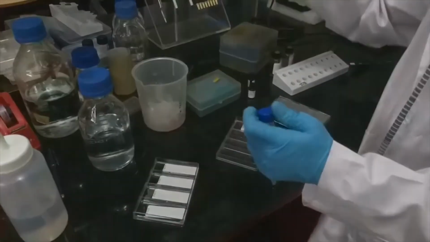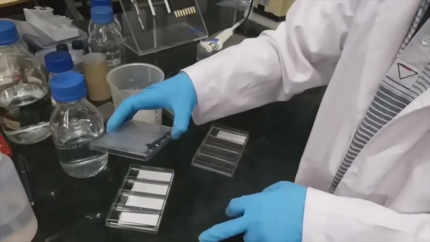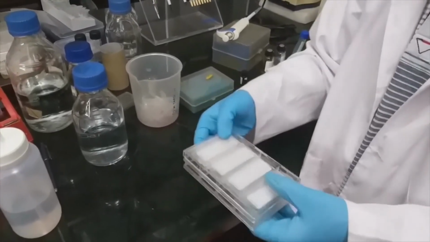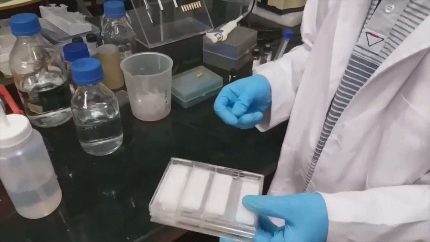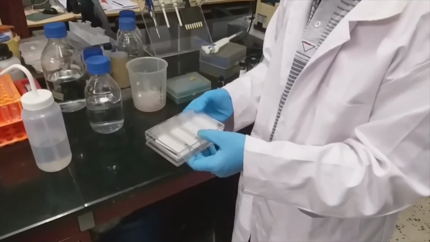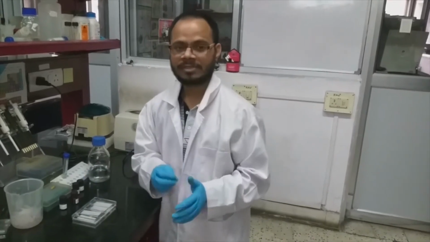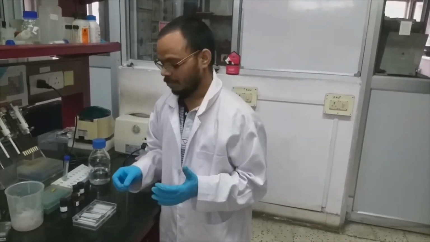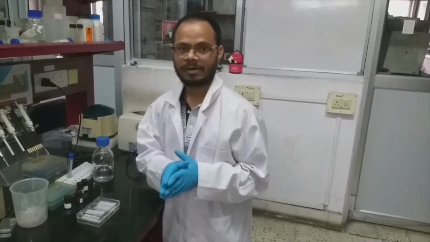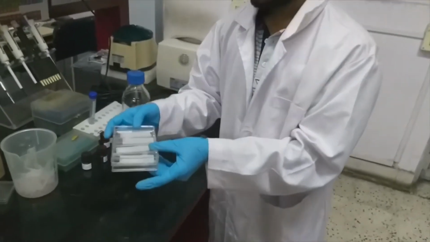During this process, don't let the blot dry. Once you have added the streptavidin HRP, keep these plates on a rocking platform for 30 minutes. After incubation with the streptavidin HRP, we have to wash at least 3 times using wash buffer, then we will develop the blot. So these are washed and ready to develop.